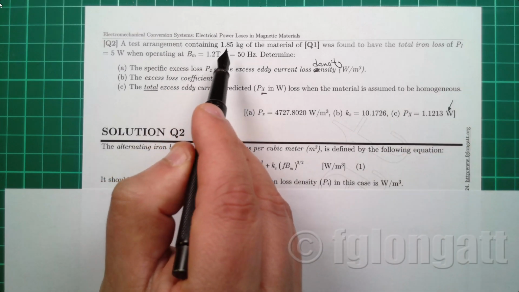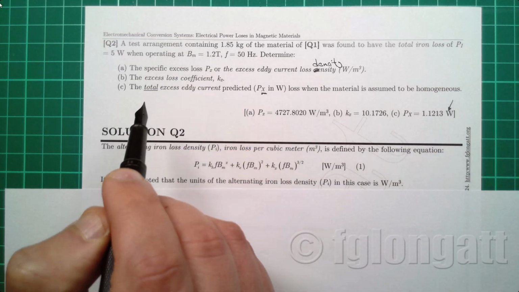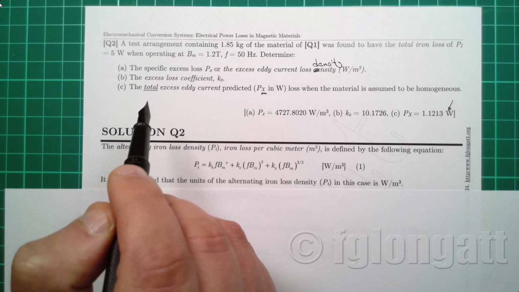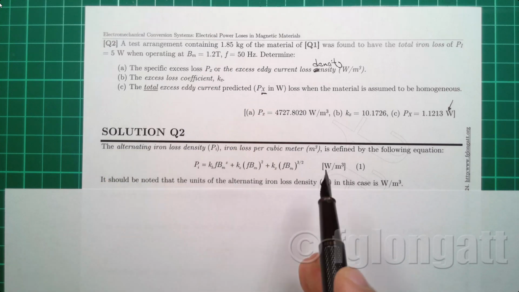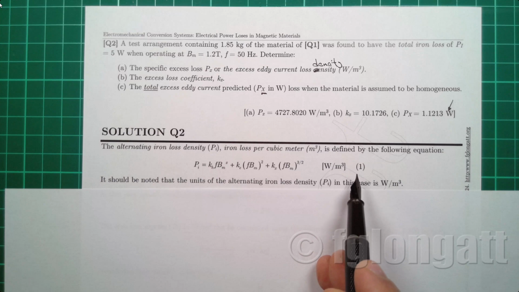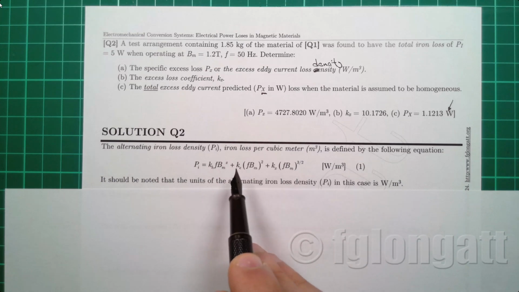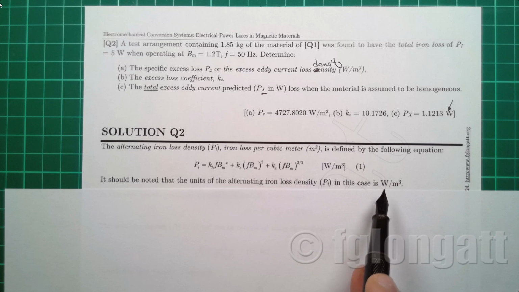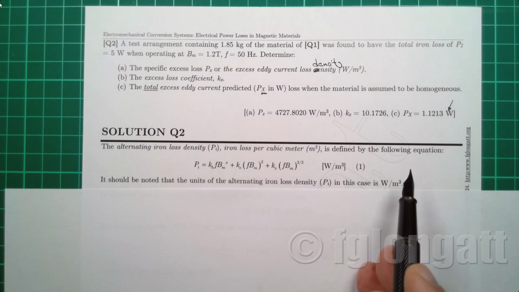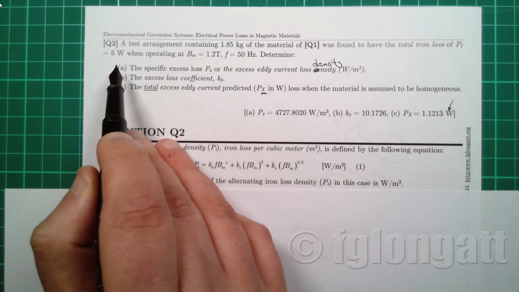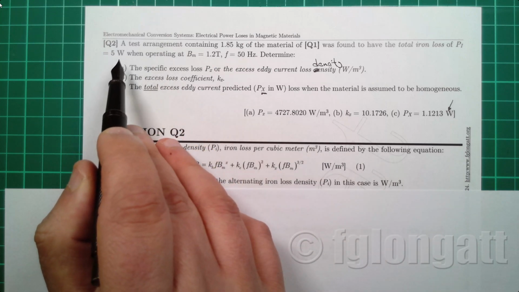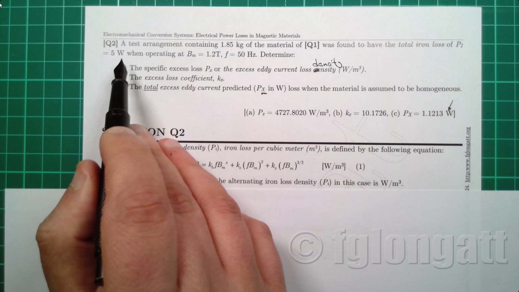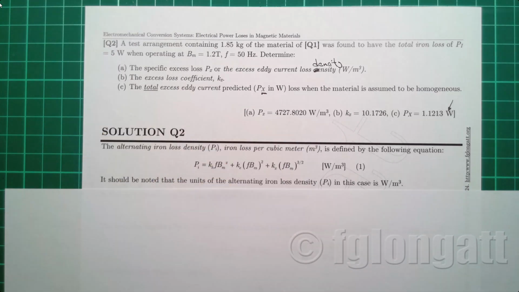That means the total loss in 1.85 kilograms. So if we want to use equation 1, we need to be careful because all the coefficients that we know are related with the case of watt per cubic meter. But we know the total iron loss, and also we know the weight.